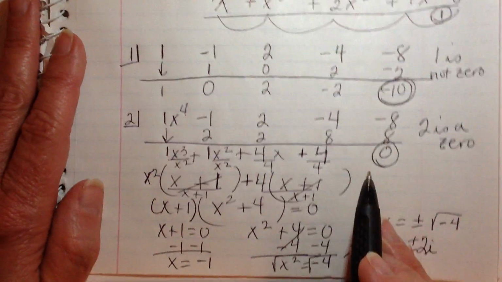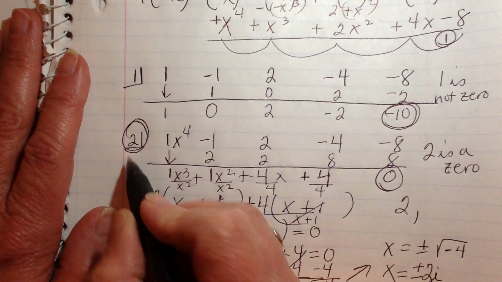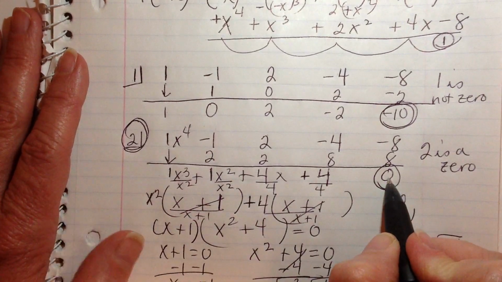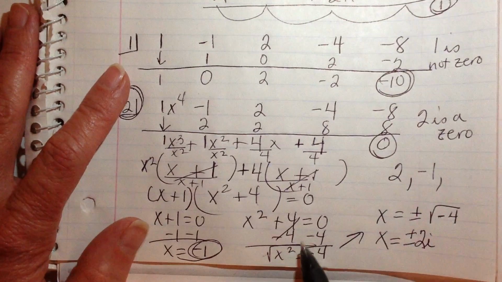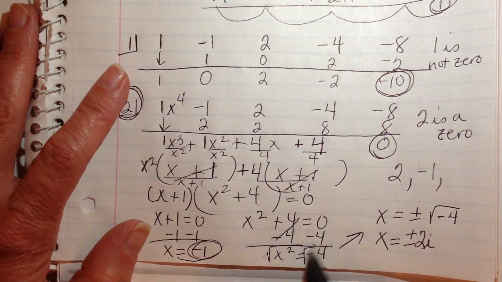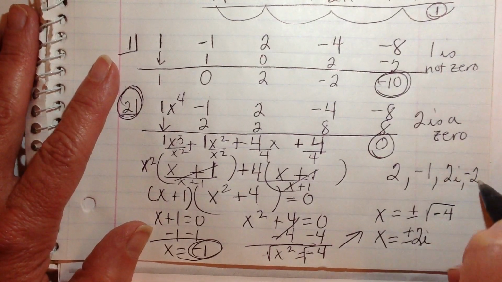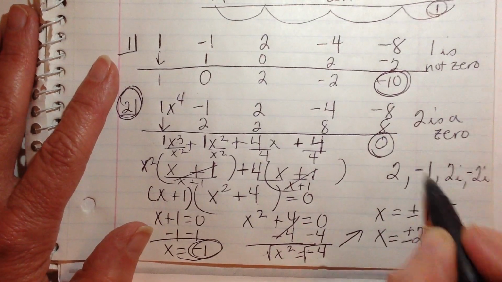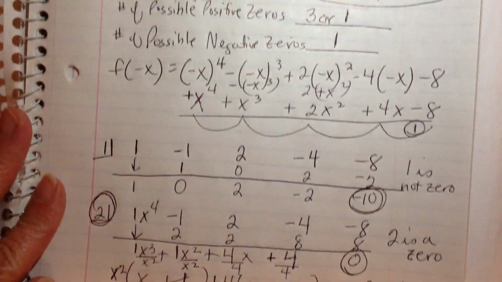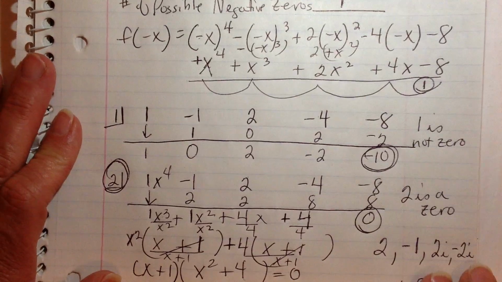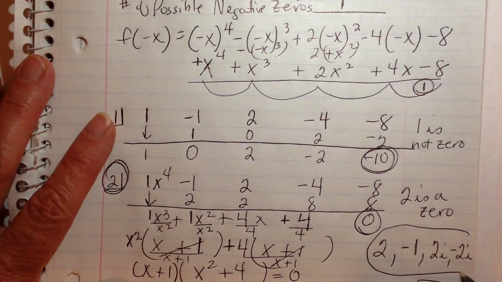So I found 2 to be a root. So I'm going to put my answers here. I found 2 to be a root because I got a remainder of 0. Then I factored. I found x to also equal negative 1. And then I set x squared plus 4 equal to 0. And I found my two remaining roots to be positive 2i and negative 2i. So my first two were my rational zeros. They came from our list of possible rational zeros. But the last two were my irrational zeros. So there's all 4 of our zeros.